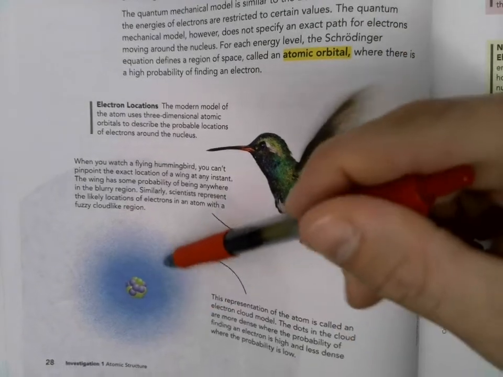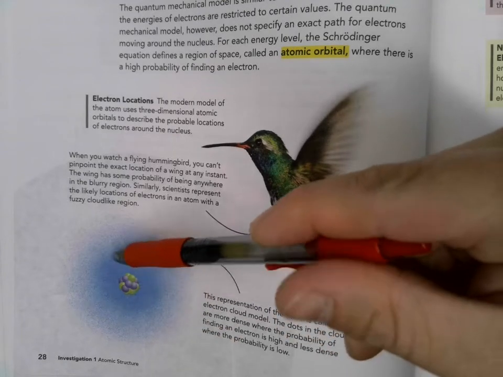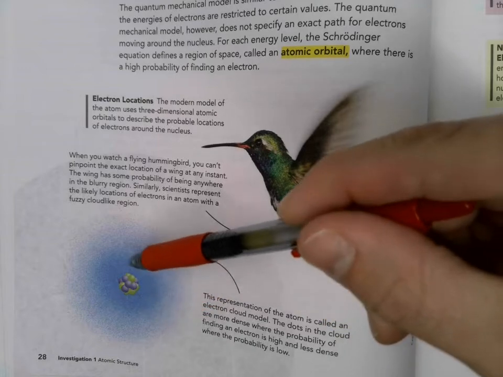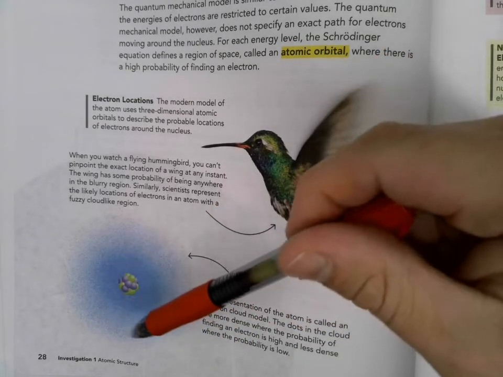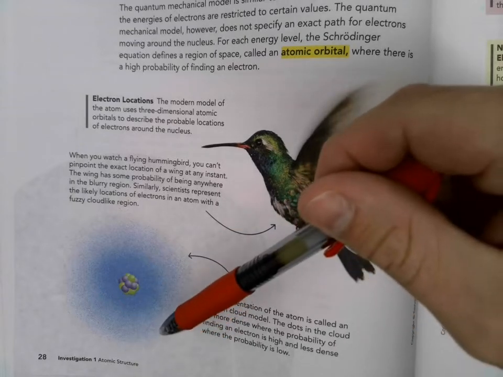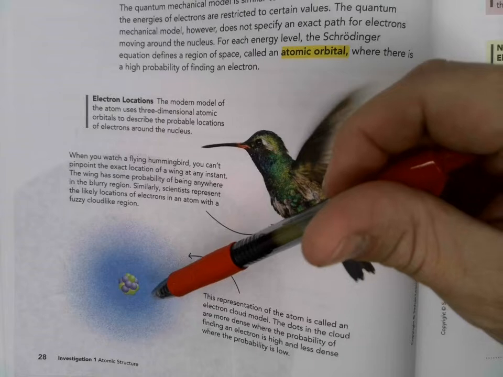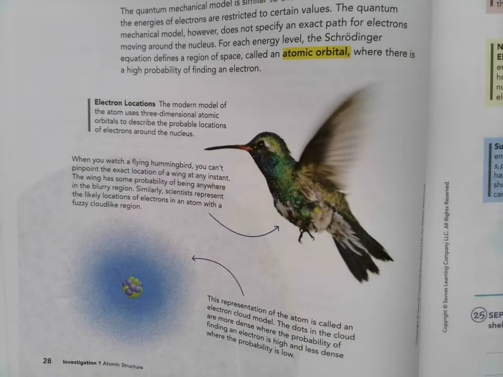Okay, and if you look at this atom, we've got a dark blue area and kind of a light blue area. So you can kind of see in this image that an electron is most likely to be found in that blue area. Okay, and we would call that an atomic orbital. But this is not really accurate. This is a very simplified version of where an electron could be found. But we know that it's going to be found more here than out here. Right? Same with the hummingbird's wings.